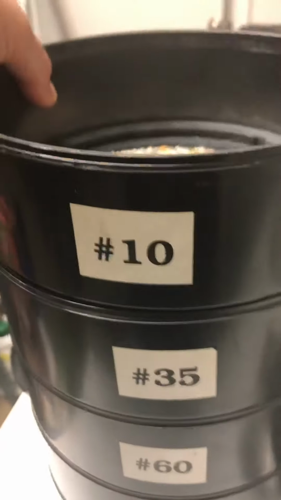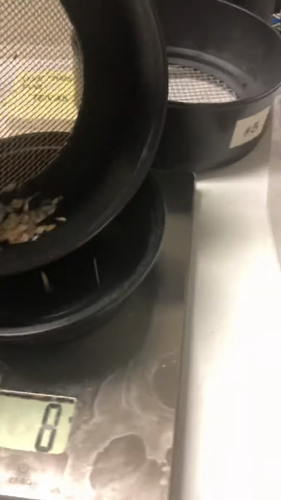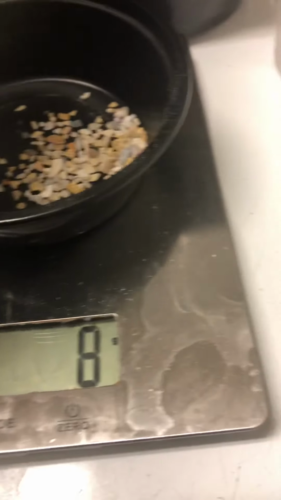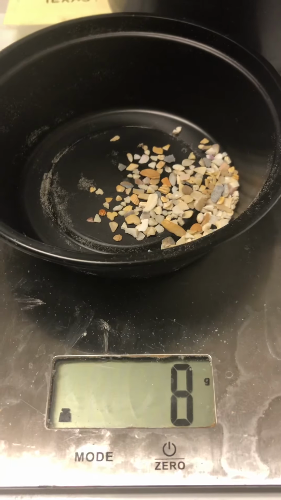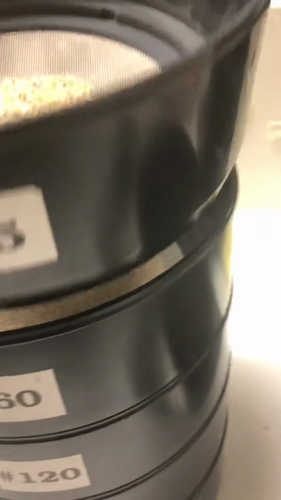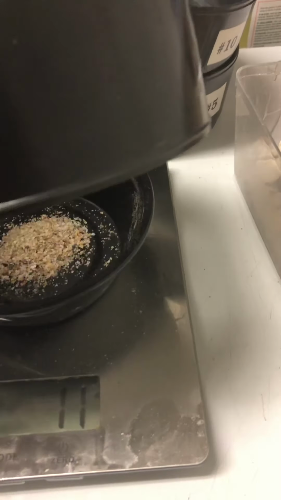Now our sieve number 10 is next. And that looks like it's 8 grams. Sieve number 35 is next. I've got a few particles trapped there, so I'm going to tap it a little bit.